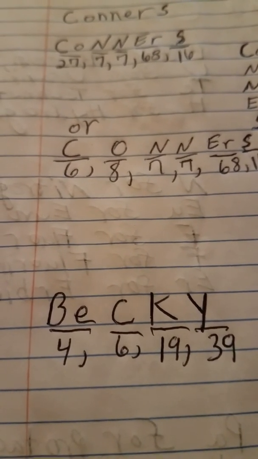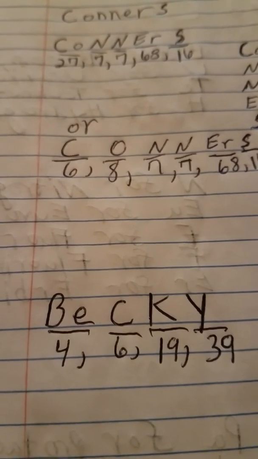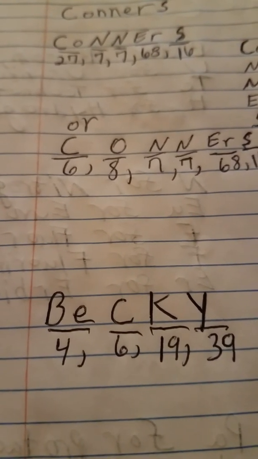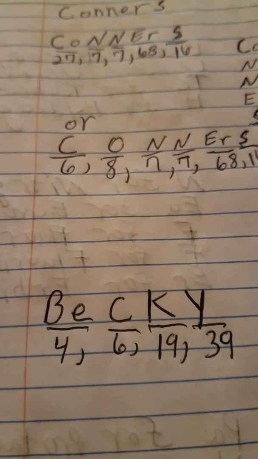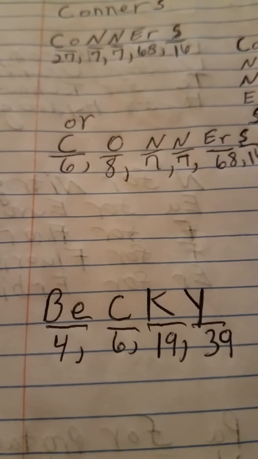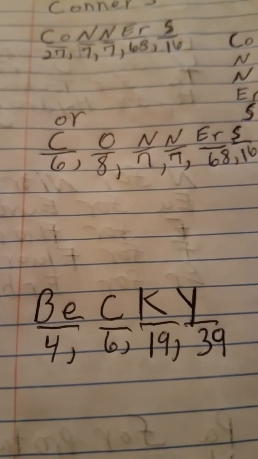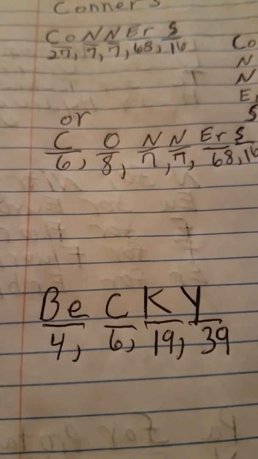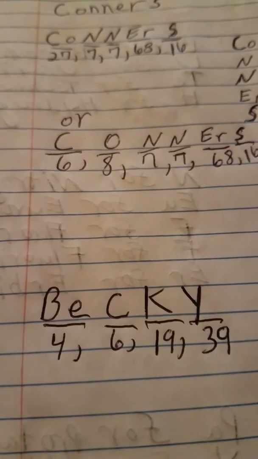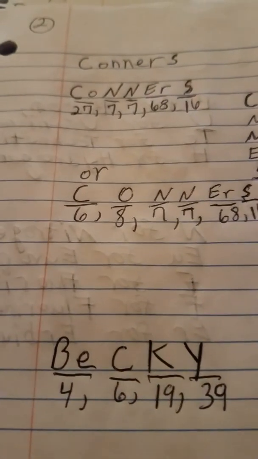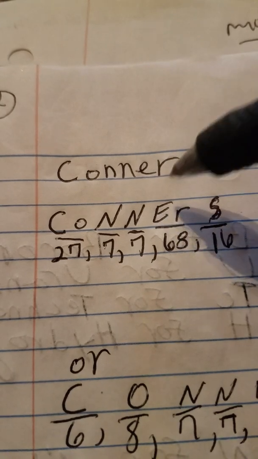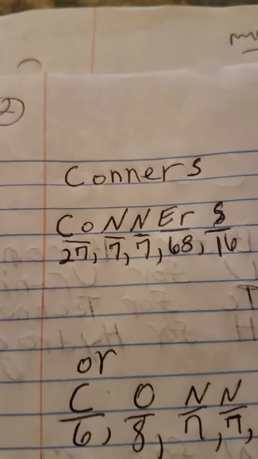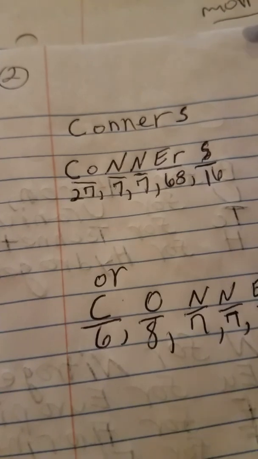So if you've got to take a quiz or a test in chemistry, and you have a name that has a lot of chemical symbols in it, it may help you retain in memory those chemical symbols and atomic numbers. So whatever your name is, you may have some help in memorizing them. For example, if your name is Connors, you have chemical symbols and atomic numbers in your name.